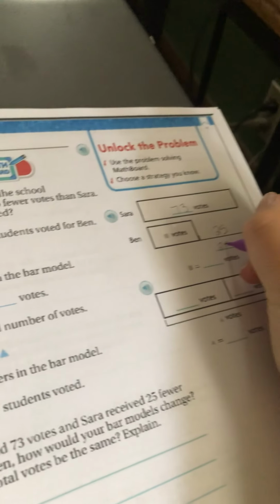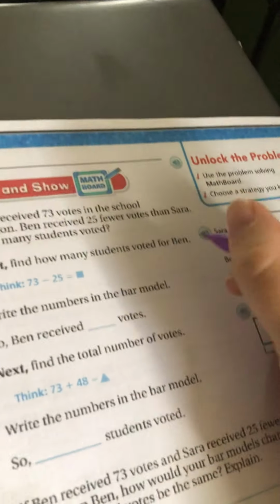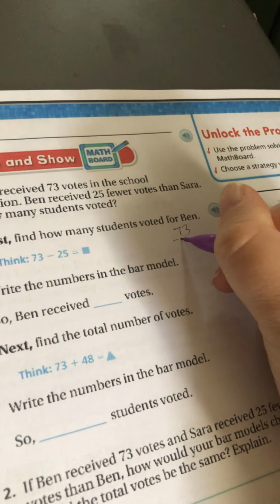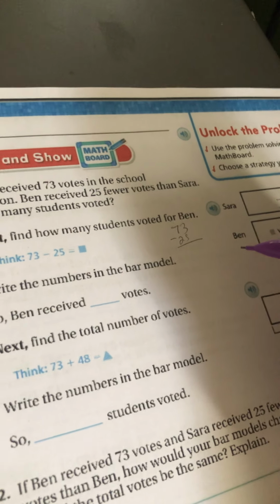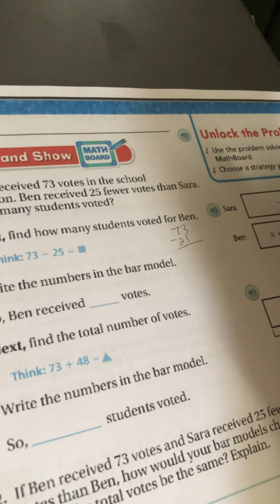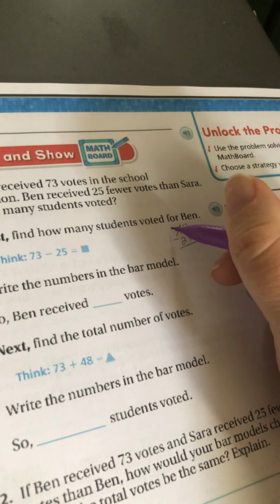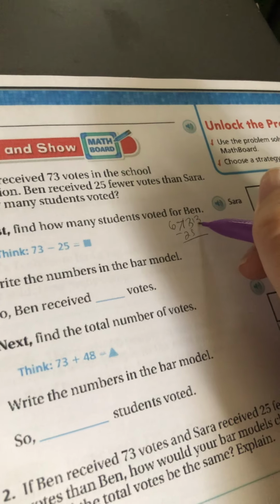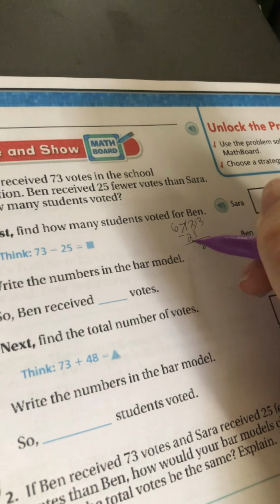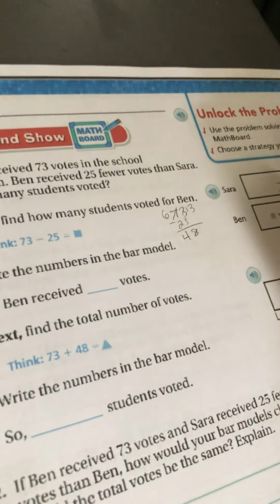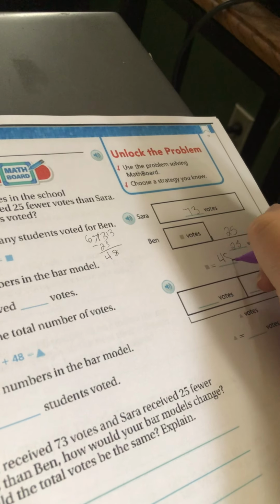Oh, here I wrote my 25 in the wrong spot. So 73 minus 25. Well, I know 73 is really close to 75, so I think 75 minus 25 is 50. So I know it's going to be close to that. But I'm going to borrow from my neighbor. 13 minus 5 is 8. 6 minus 2 is 4. So Ben had 48 votes.